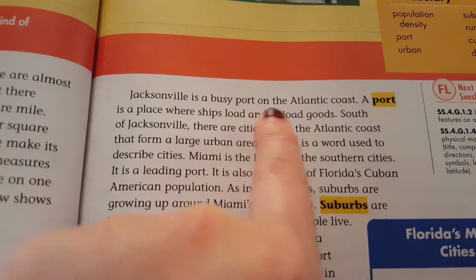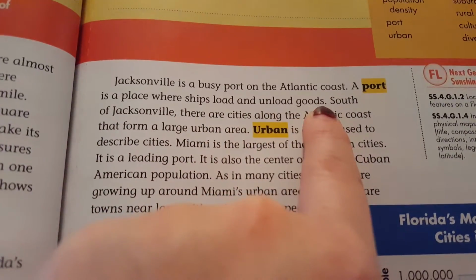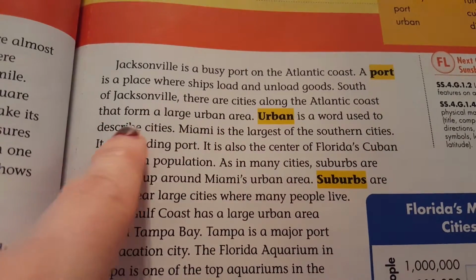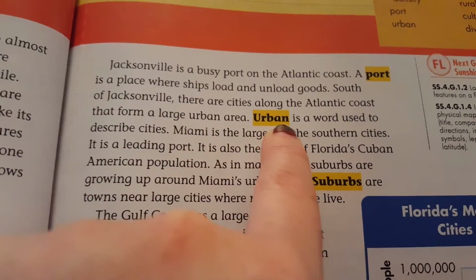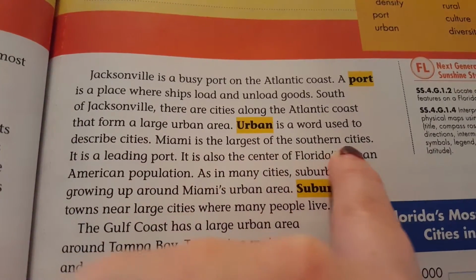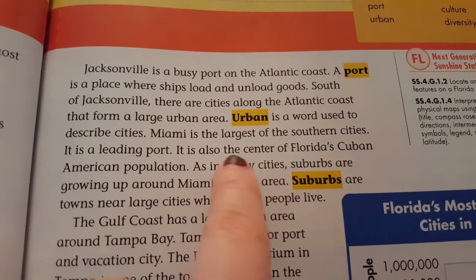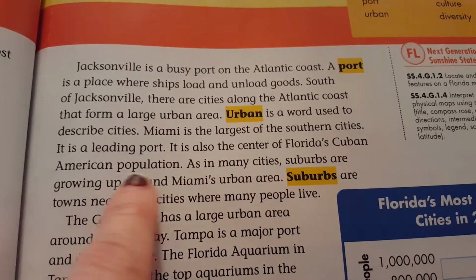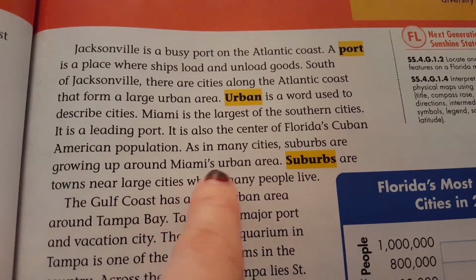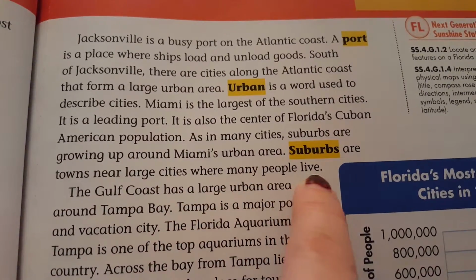Jacksonville is a busy port on the Atlantic coast. A port is a place where ships load and unload goods. South of Jacksonville, there are cities along the Atlantic coast that form a large urban area. Urban is a word used to describe cities. Miami is the largest of the southern cities. It is a leading port. It is also the center of Florida's Cuban American population. As in many cities, suburbs are growing up around Miami's urban area. Suburbs are towns near large cities where many people live.